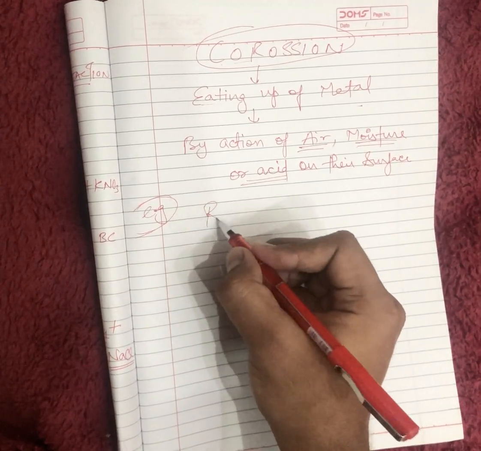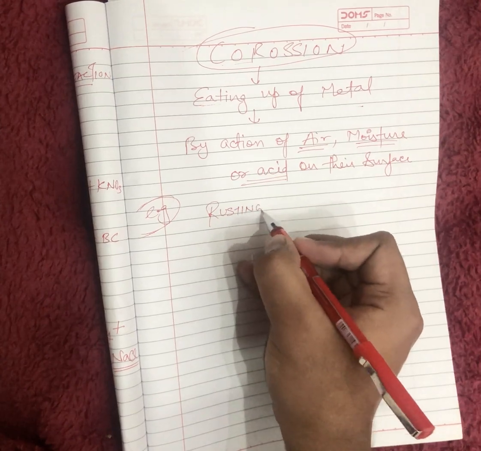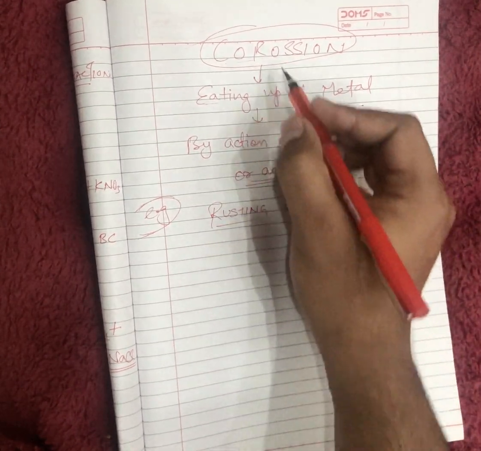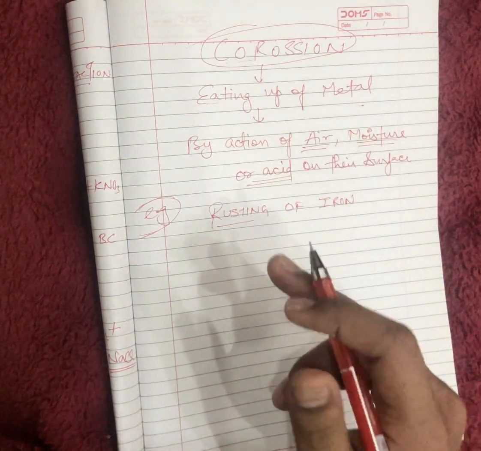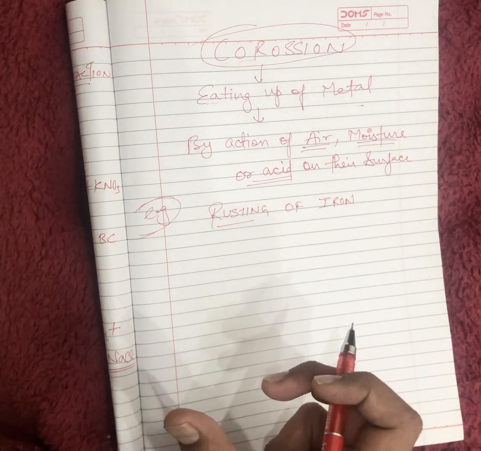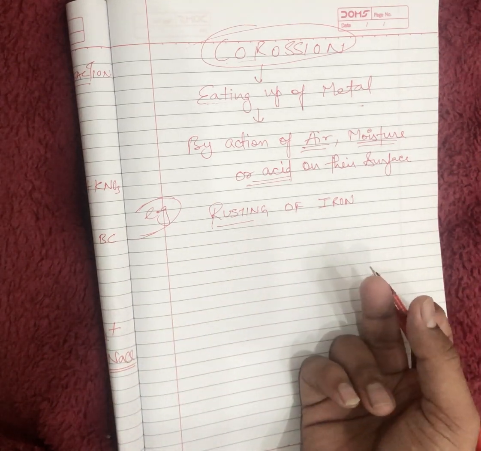Rusting of iron. Make sure you are aware that rusting and corrosion are not the same phenomena, they are different. Basically corrosion is a general word and rusting is a special word for the corrosion of iron.